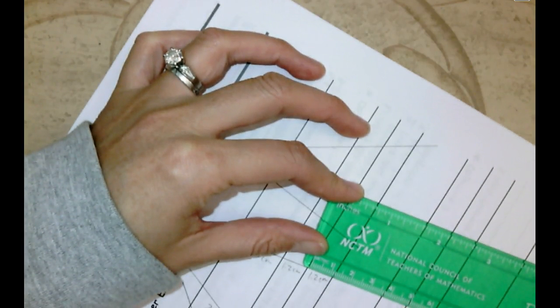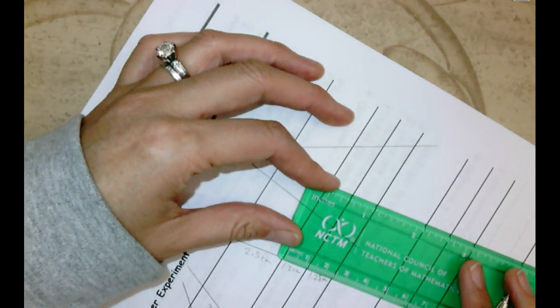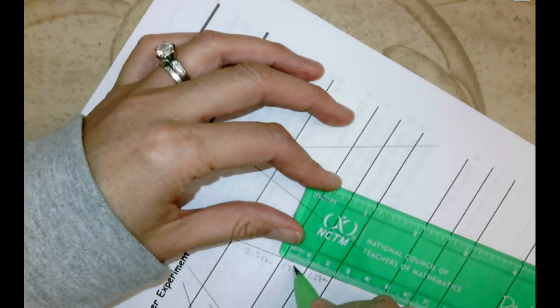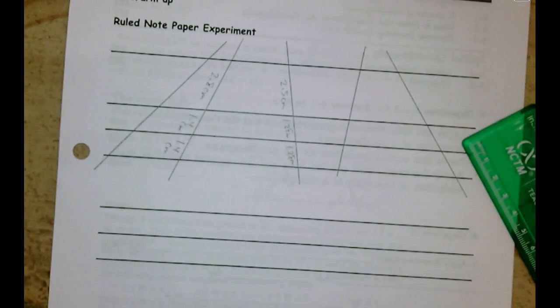I don't know if you can see, right around there, it's between a 2 and 3, so it's like 1.25. See, yeah, it's 1.25. Okay, and I don't know what centimeters you got, but do you notice something?